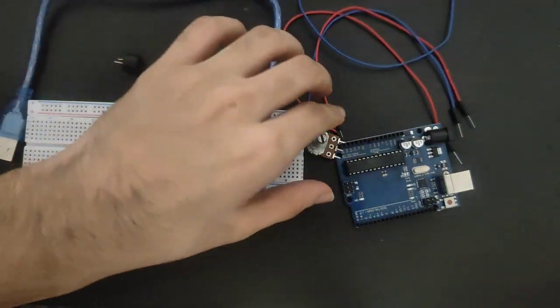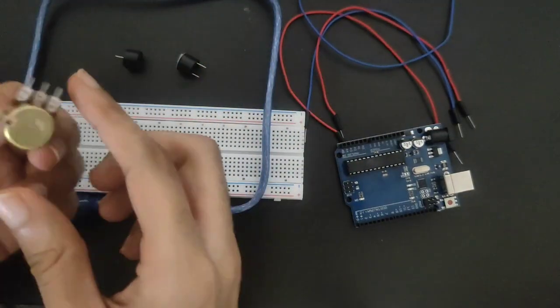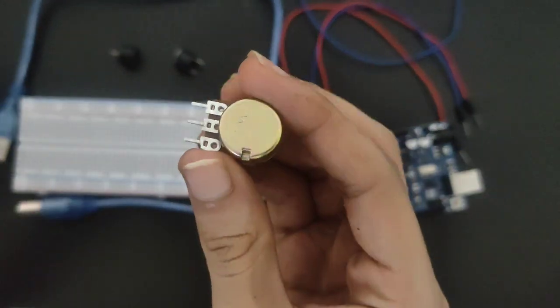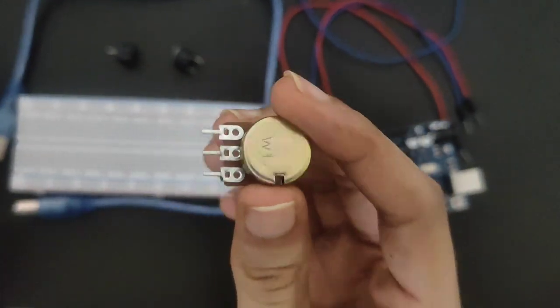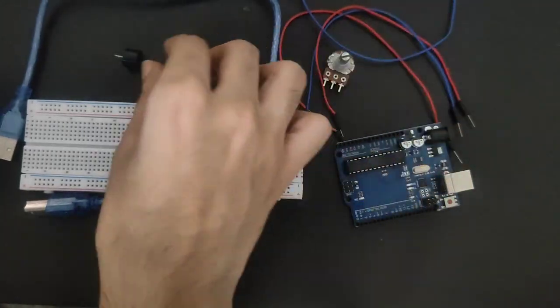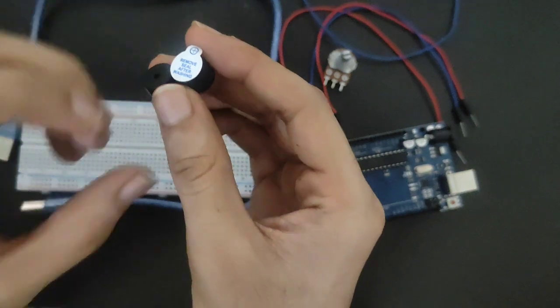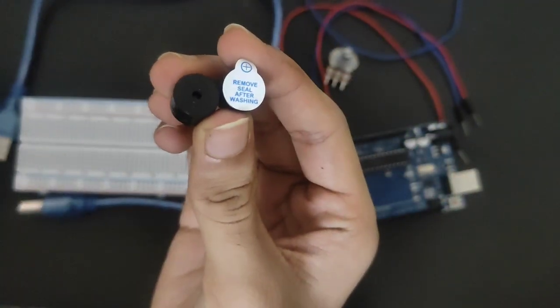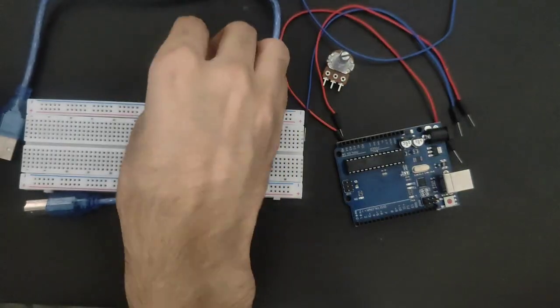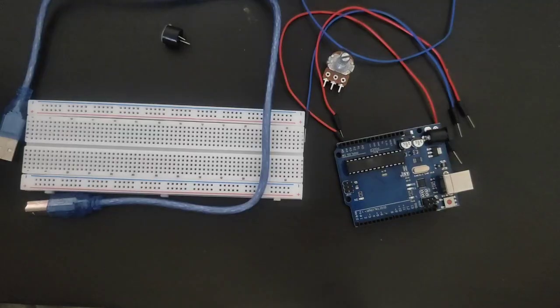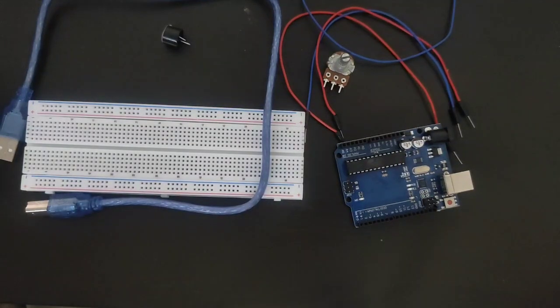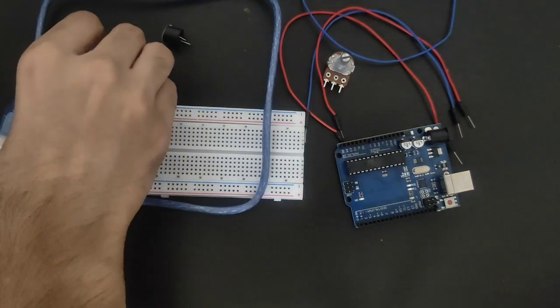So just to go over what we have on our table, yesterday's usual stuff, and as you might remember from the last video, we do have a potentiometer here as well. There are two types of buzzers that we'll be going over today. First is the active buzzer, which is also known as the self-driving buzzer. This basically means that it has an internal oscillator and it will only beep at a fixed frequency when given direct current. It does not work with alternating current.